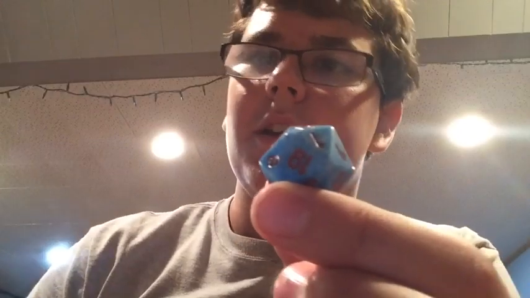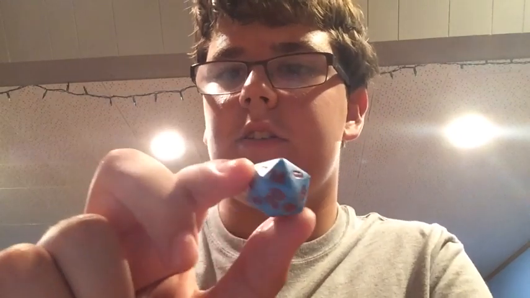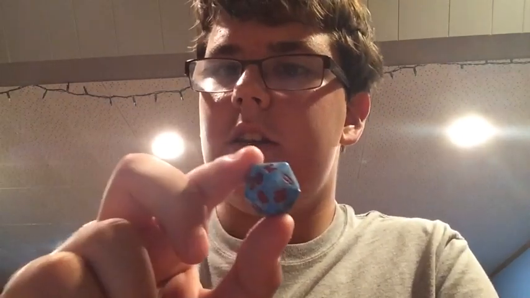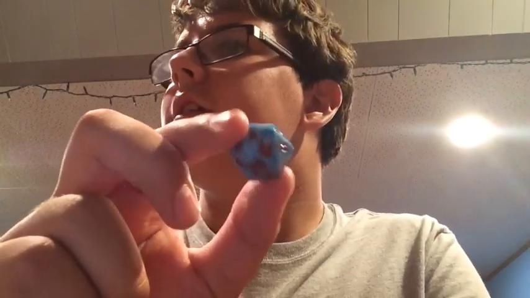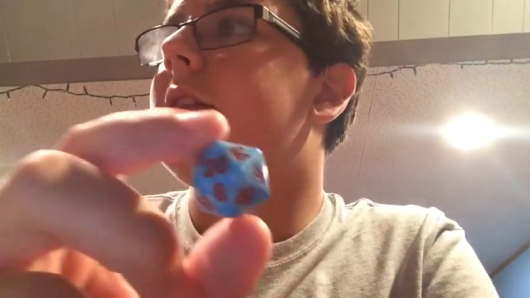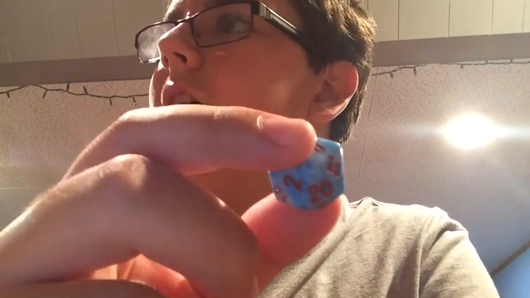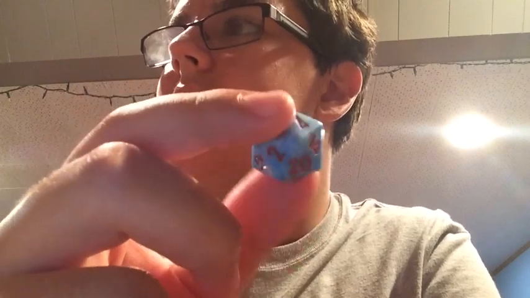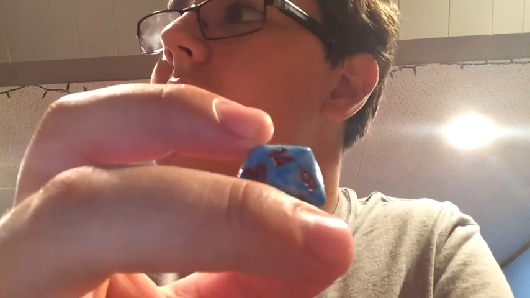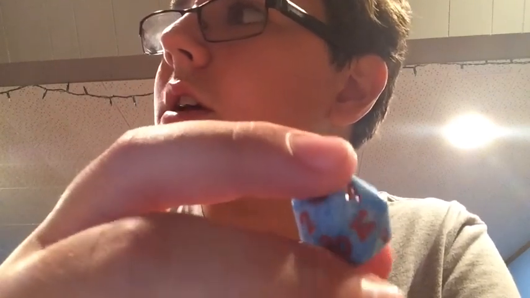This is the D20. It's used for such things as rolling to see if you can hit a creature when it attacks. It also is used for many checks, like athletics, acrobatics, sleight of hand, stealth, arcana, history, investigation, nature, religion, animal handling, insight, medicine, perception, survival, deception, intimidation, performance, and persuasion.